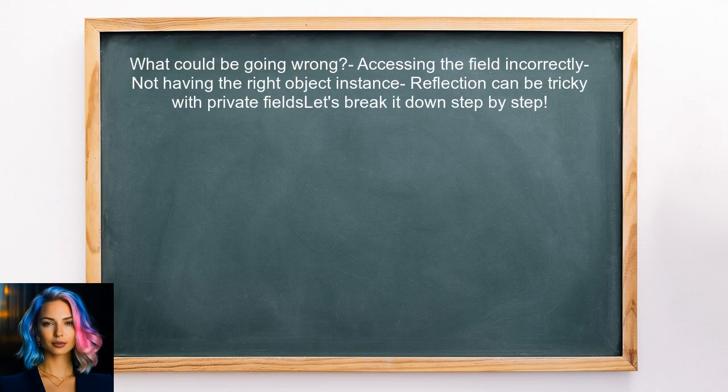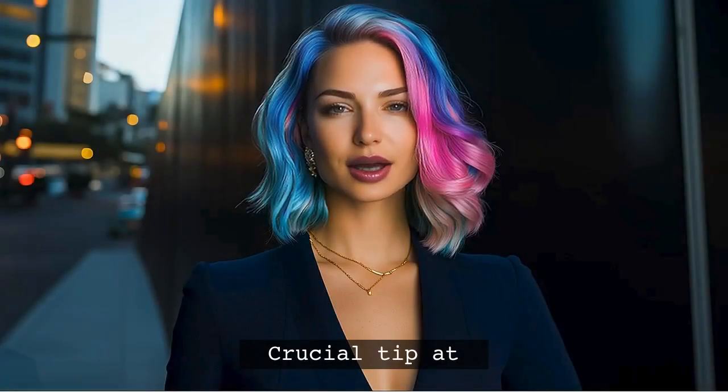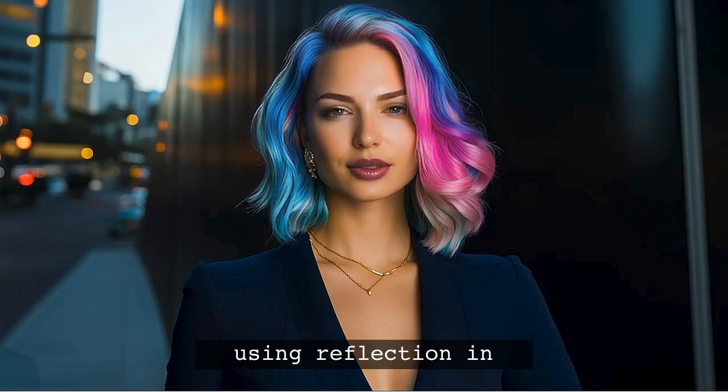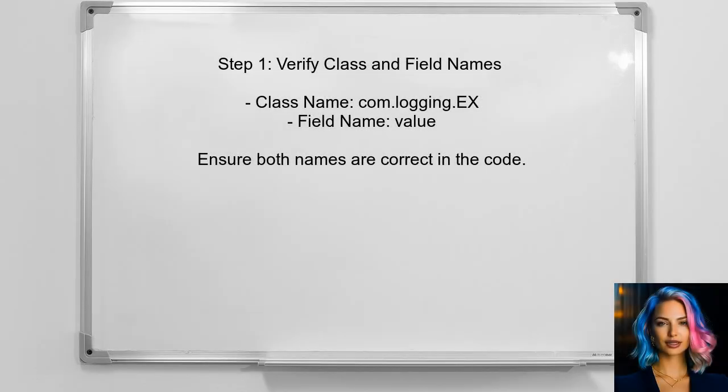So what could be going wrong here? The issue often lies in how we access the field and the object instance. Reflection can be tricky, especially when dealing with private fields. Let's break it down step by step. And stick around. I have a crucial tip at the end that will help you avoid common pitfalls when using reflection in Java. To begin resolving the user's issue, we need to ensure that the field is being accessed correctly.